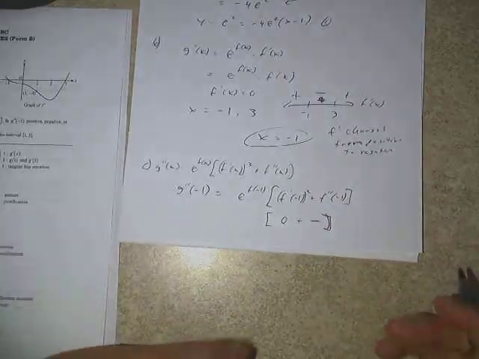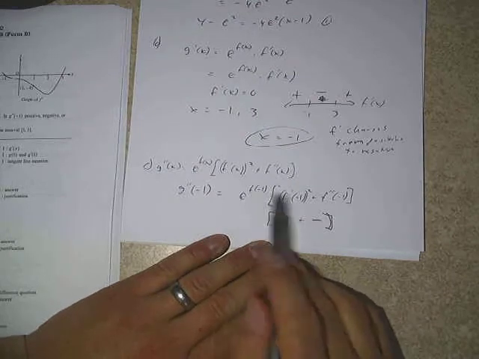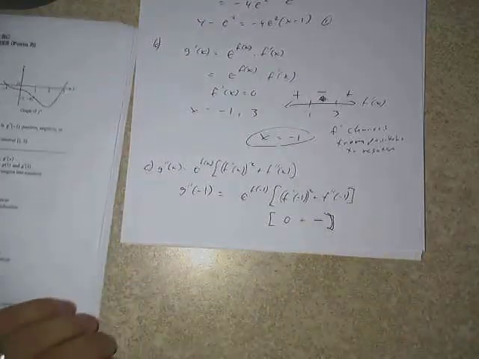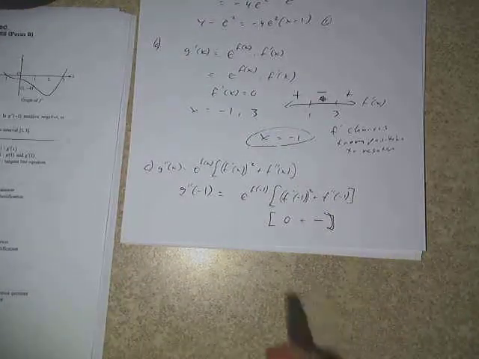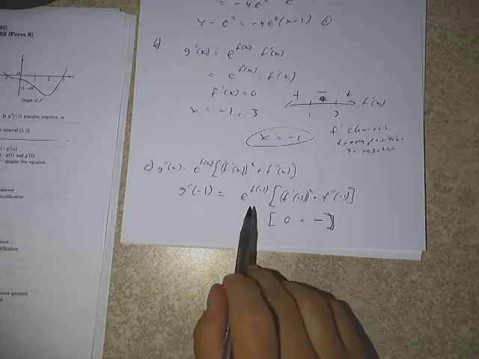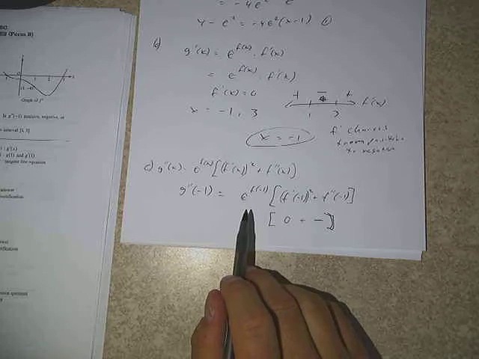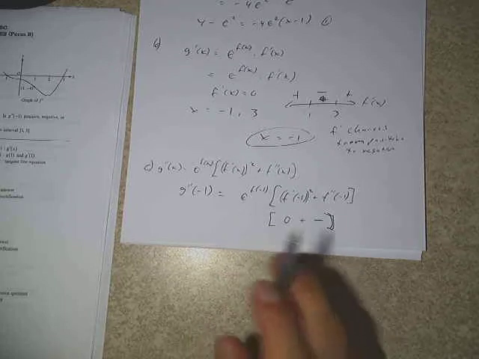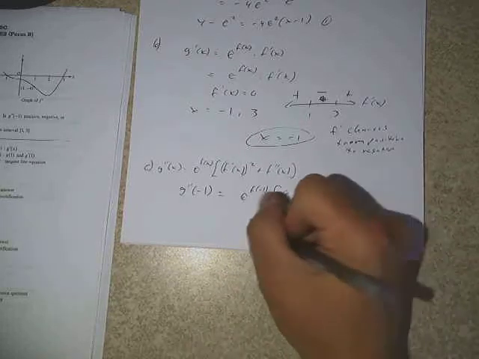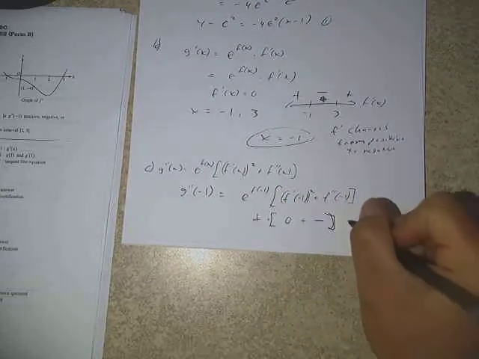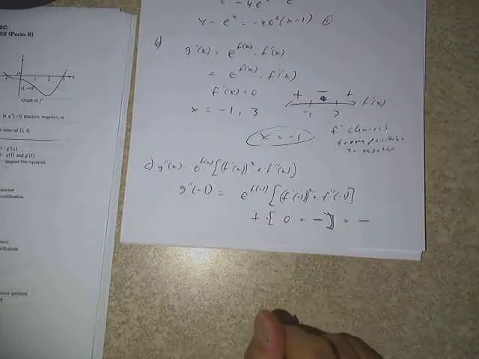Remember what's going on at f prime? If you look at your picture, this is a picture of f prime, right? F double prime would be its derivative. Okay, what's happening at -1? Are we increasing or decreasing? We're decreasing. The second derivative would be negative, wouldn't it? So we're going 0 plus a negative. So we have a negative inside our parentheses here.